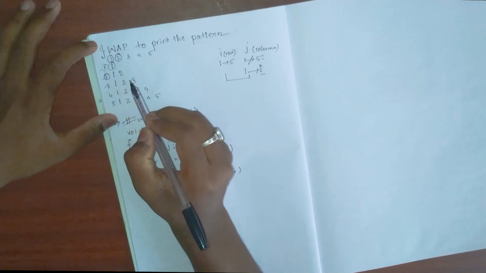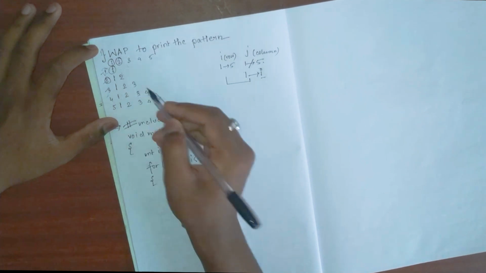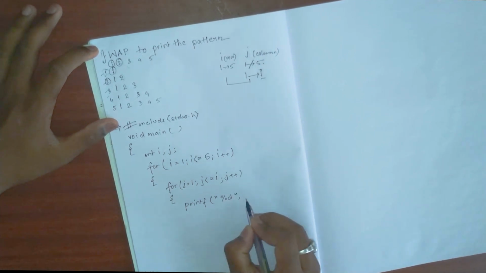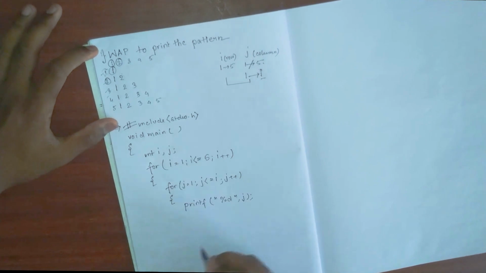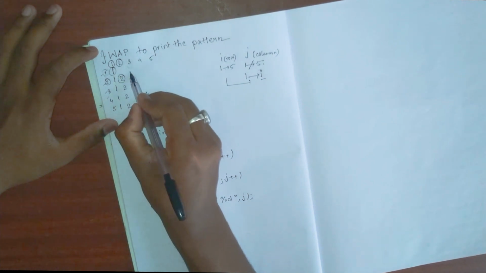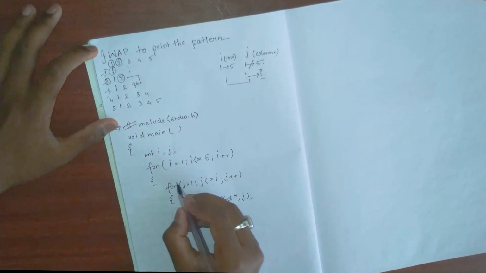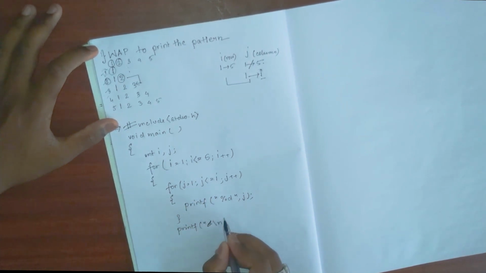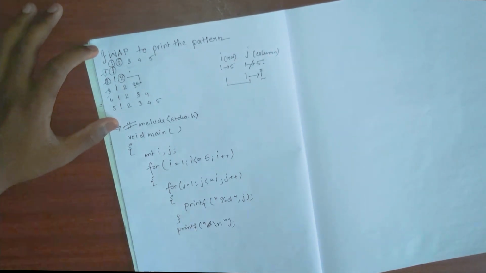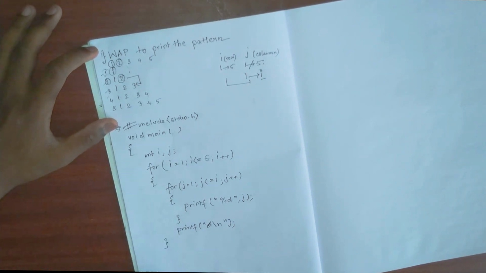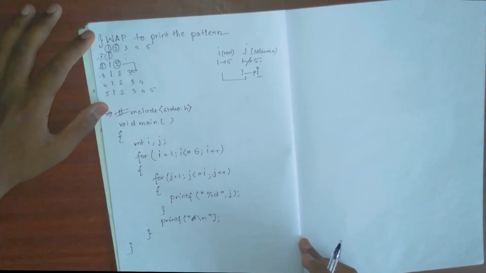So when j's value is 1, print 1; when j's value is 2, print 2. So we have to print %d, since it is an integer type variable, and the value of j. After each row finishes printing up to the last value, it goes to the next line. So after we complete the column loop, we have to go to the next line using printf with \n. Now we just close the brackets, and this is our program.